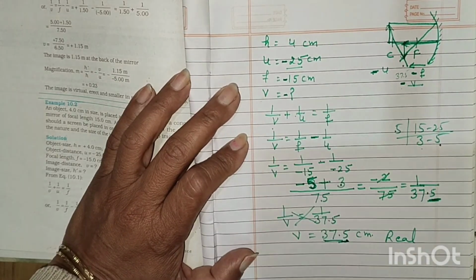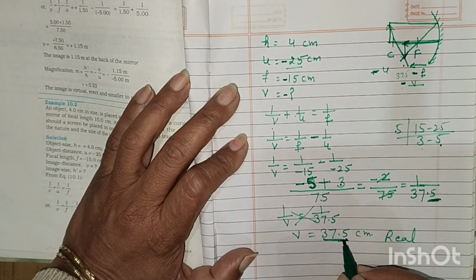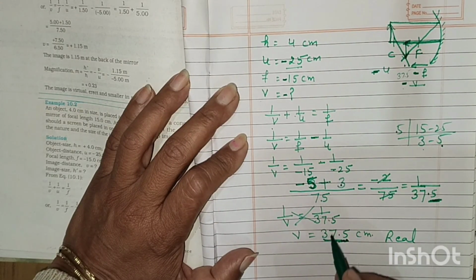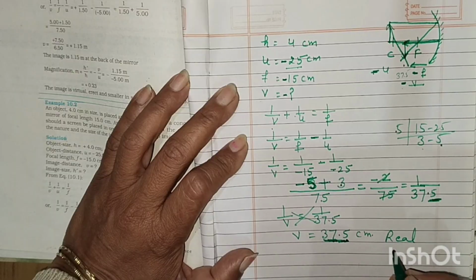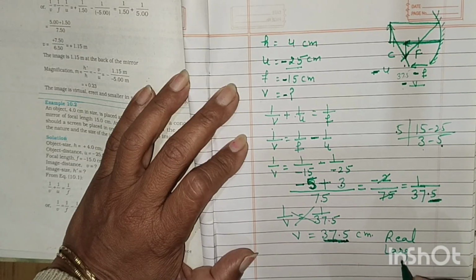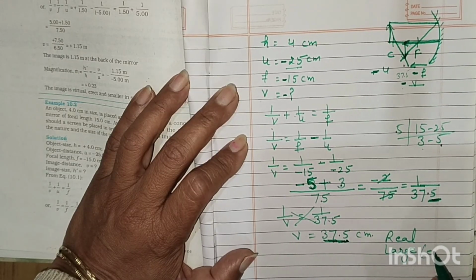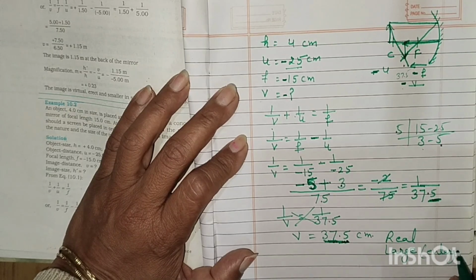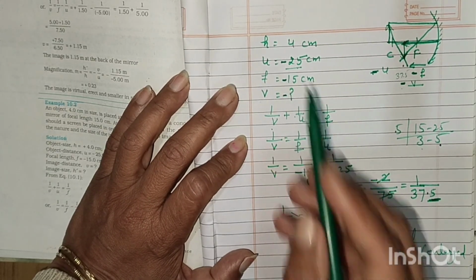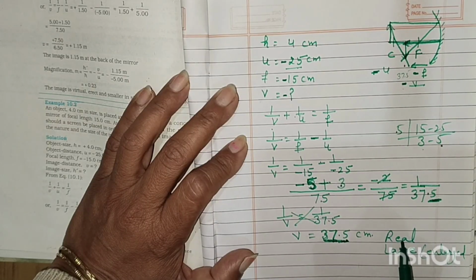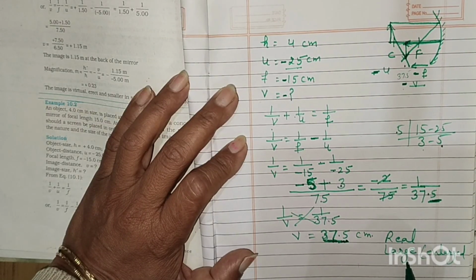U is 25 and V is 37.5. It means 25 is smaller, 37 is larger. It means image is larger or enlarged. Because 37 value is more than the 25, it means image is real and large.